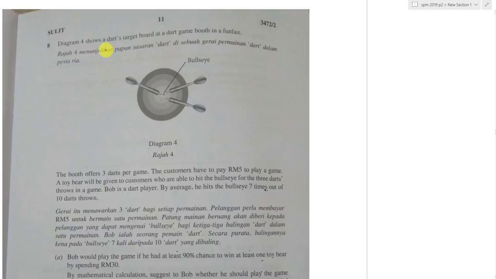Okay, so the diagram 4 shows the darts target sports at the dart game booth in a fun fair. So the booth offers 3 darts per game. The customer has to pay 5 ringgit to play a game. A toy bear will be given to a customer who is able to hit the blue eye for the 3 darts thrown in a game.